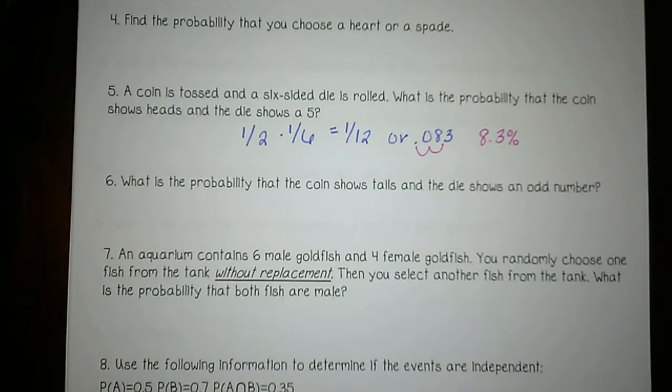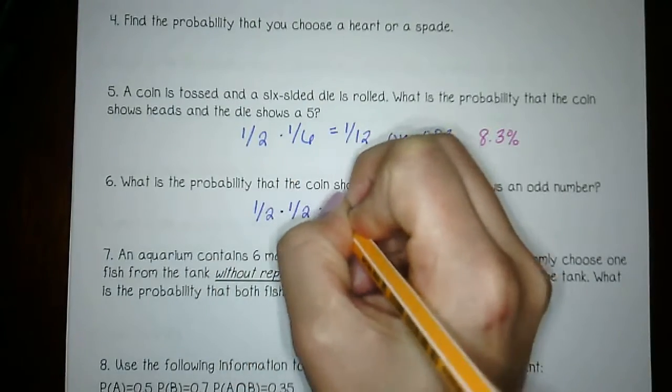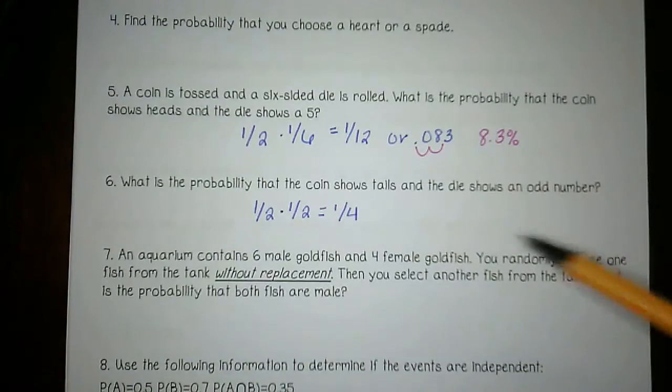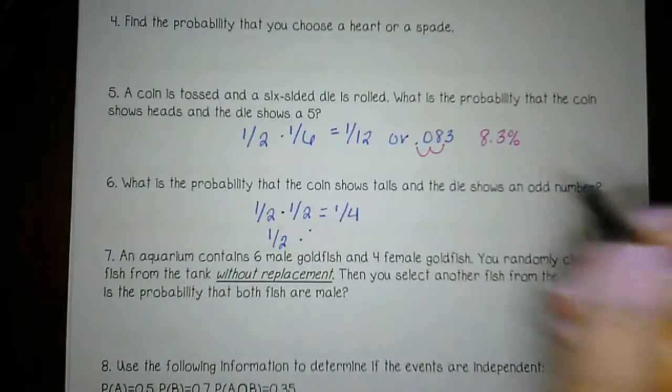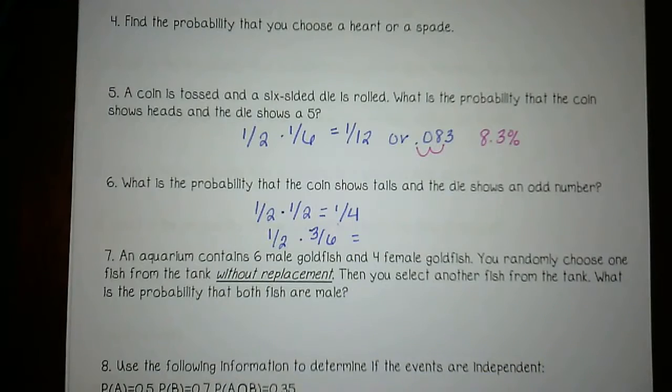What is the probability that the coin shows tails and the die shows an odd number? Again, they're independent, so all you do is multiply. In this case, it's 1 out of 2 times 1 out of 2, which gives us 1/4. Half of the coin has a tail, and half of the die has an odd number. You could also have done 3 out of 6, which is the same thing as 1/2. Either way. Now we're going to get into dependent events.